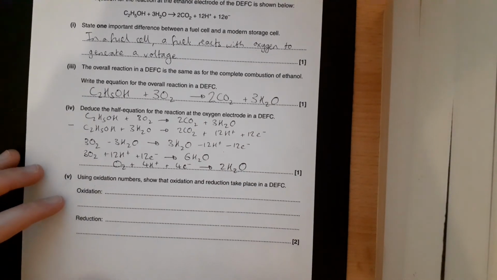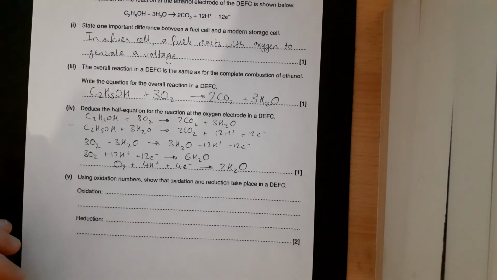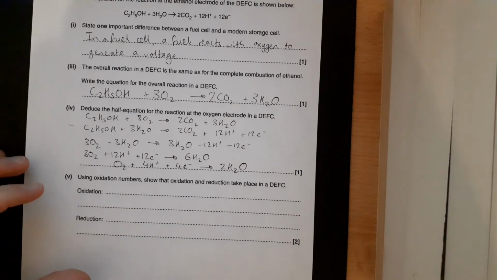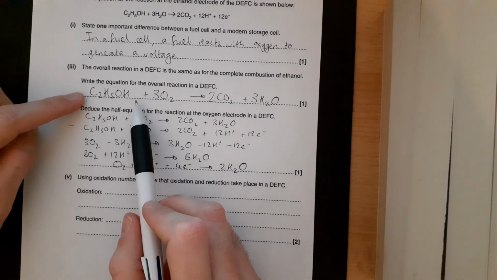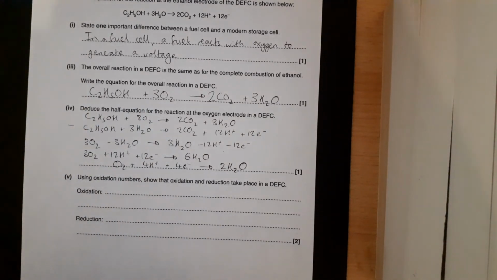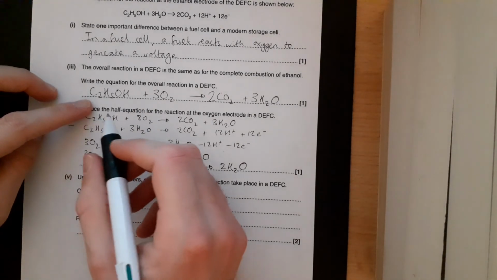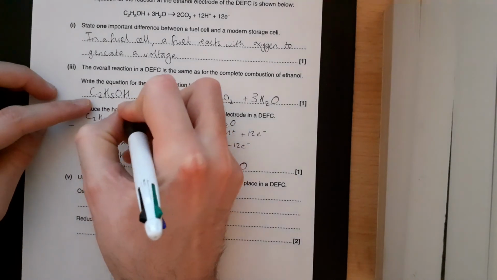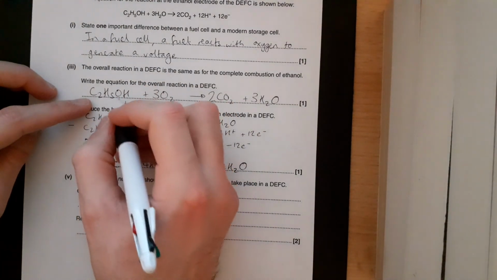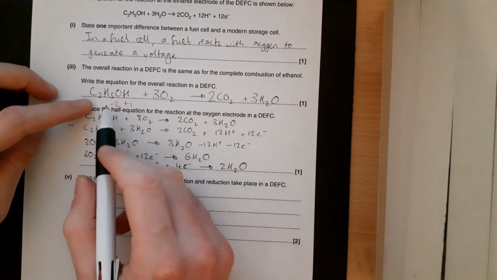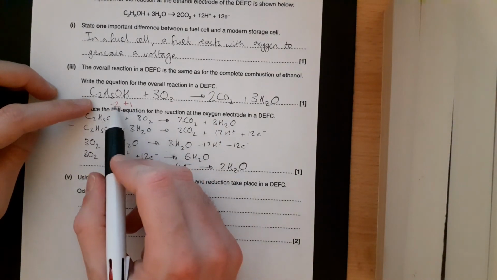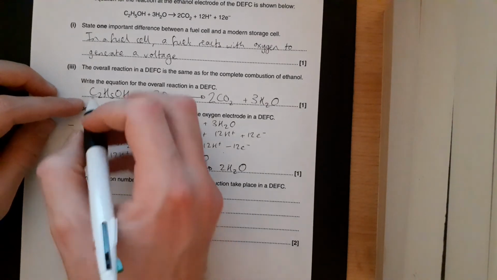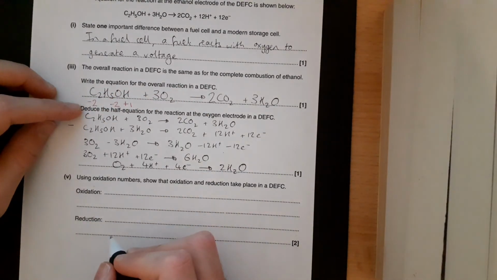Okay, and then finally it says using oxidation numbers, show that oxidation and reduction take place in a direct ethanol fuel cell. So if we then look at, let's go back to our overall equation, and do the oxidation numbers from here. So we know that hydrogen's oxidation number is going to be +1. And we know that oxygen is going to be -2. So 5 lots of +1 is +6. -2 is +4. So the carbon must be in oxidation state -2 here.